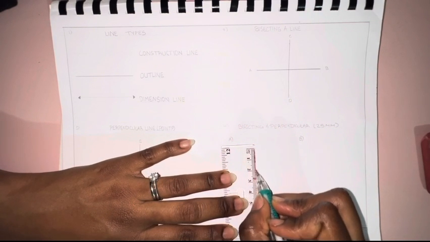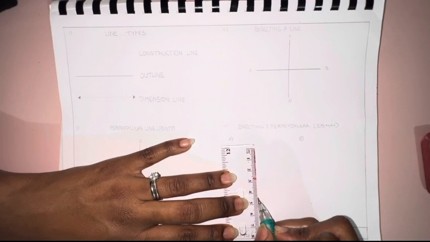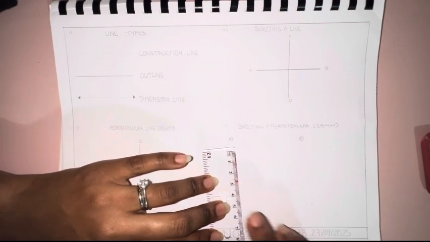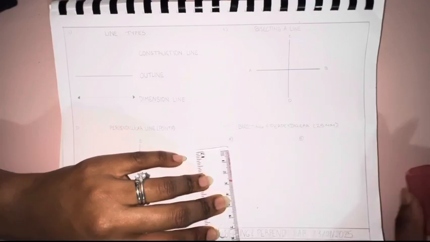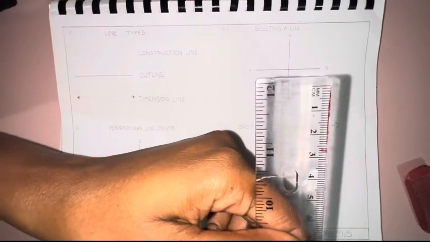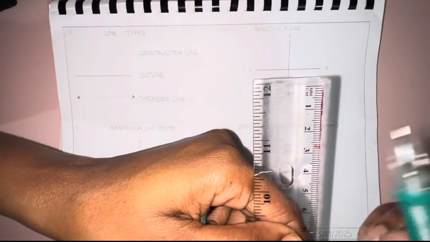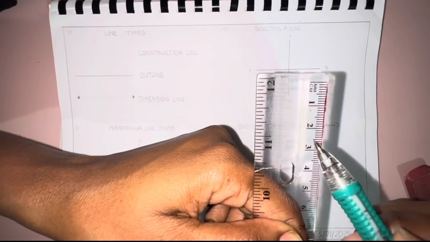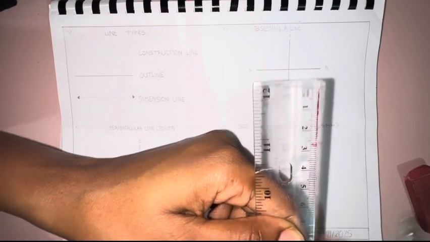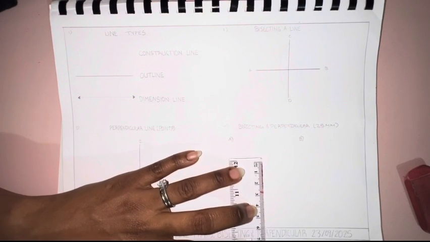All right. And for B, it's also going to be 25 millimeters in length. Oftentimes I see where you get the measurement of 25 and you just put your ruler and draw a line. That's a no-no.